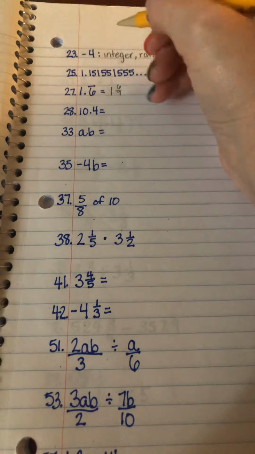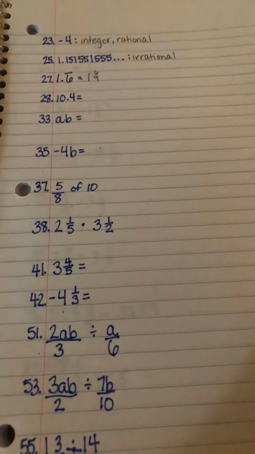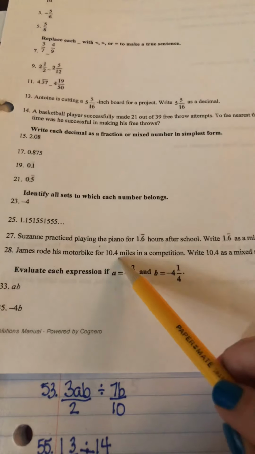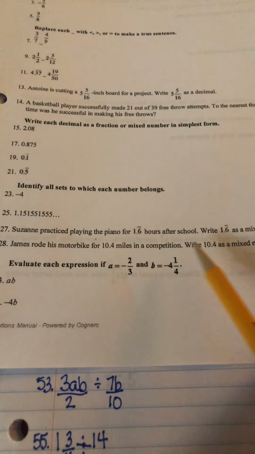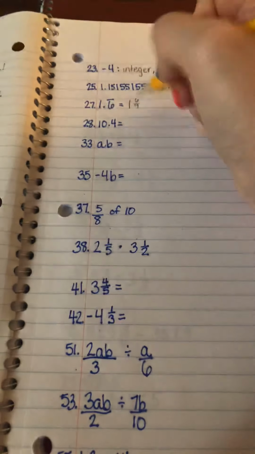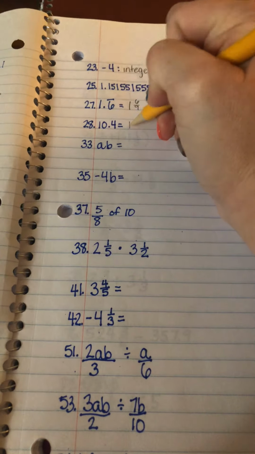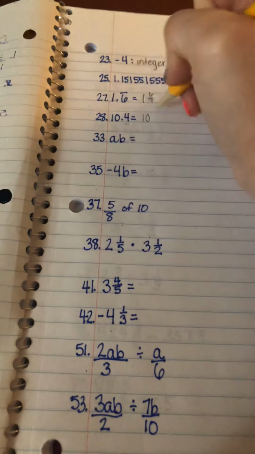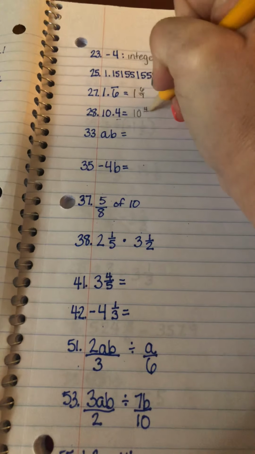Okay? Same with 28. It says, James rode his bicycle for 10.4 miles in a competition. Write 10.4 as a mixed number. So you know that 10 is your whole number. Look at the number 4. It's in your tenths place. So that means it's 4/10.